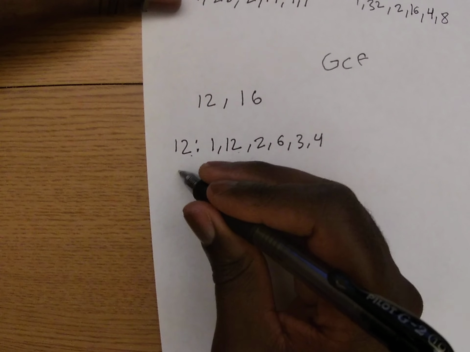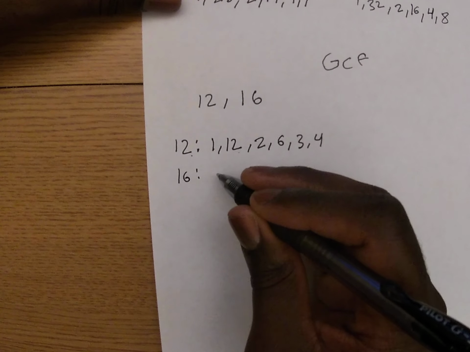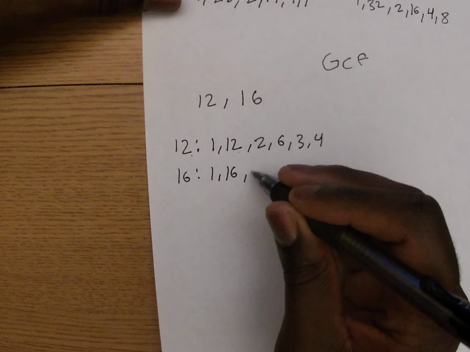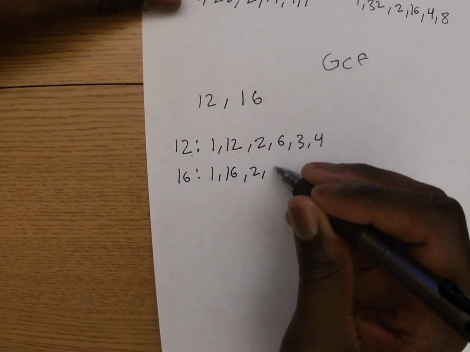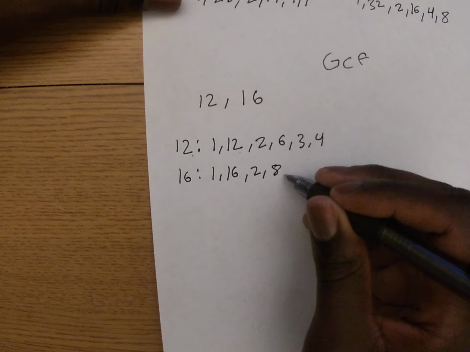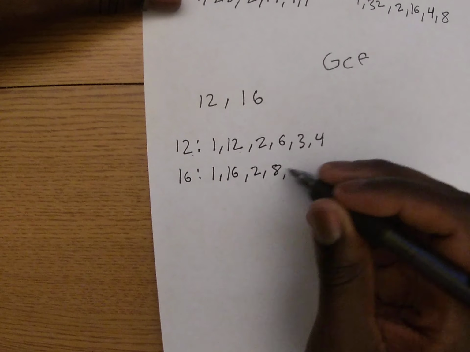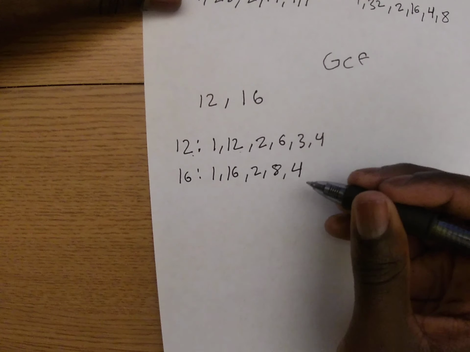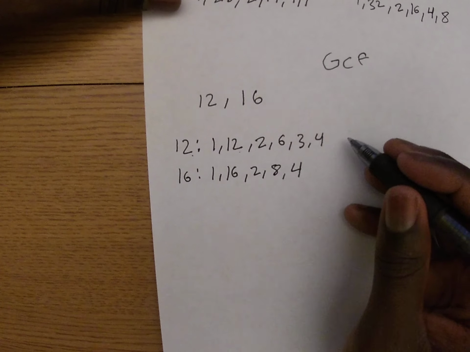Next we have 16. Of course, 1 and 16. 2 and 8. And 4 and 4. 4 times 4 is 16. 4 goes evenly into 16 4 times. I'm only listing 4 once, of course.